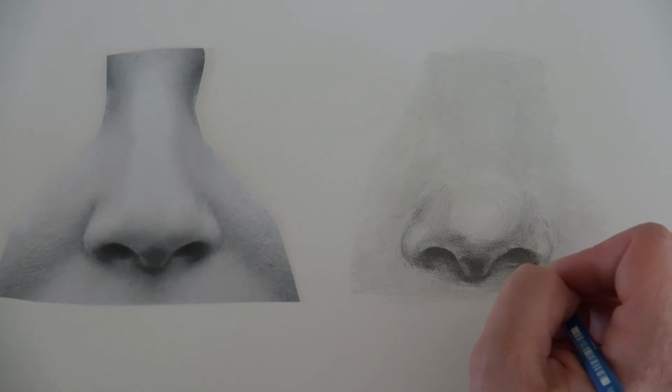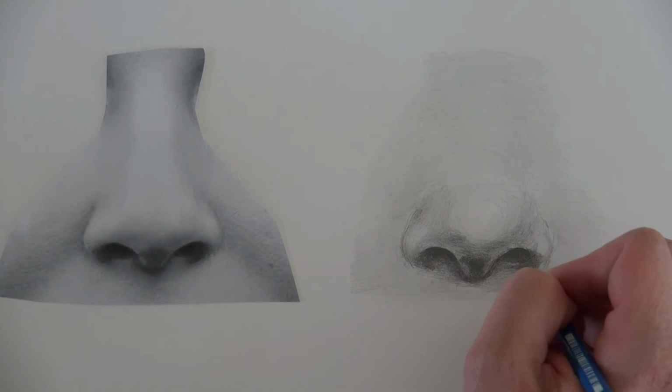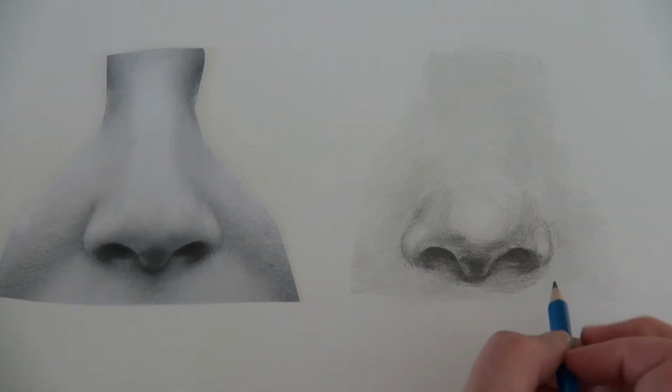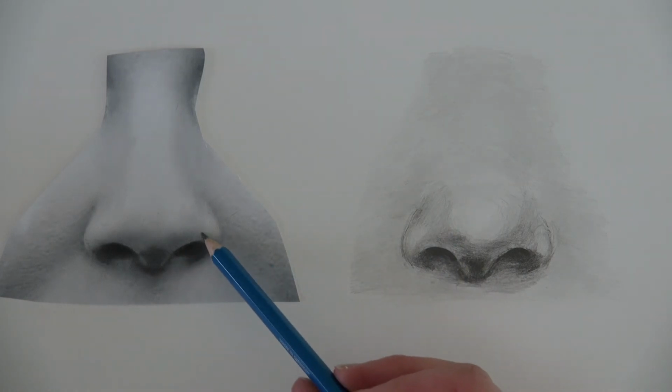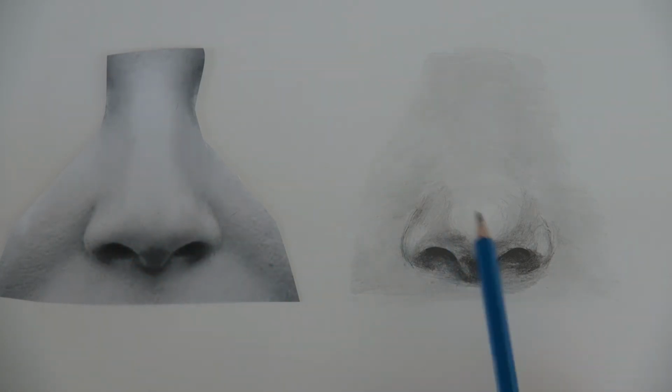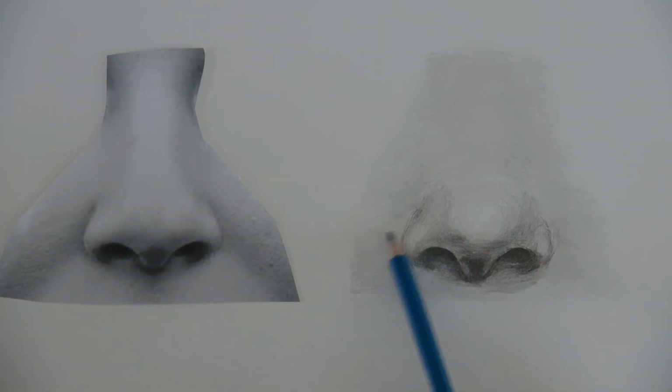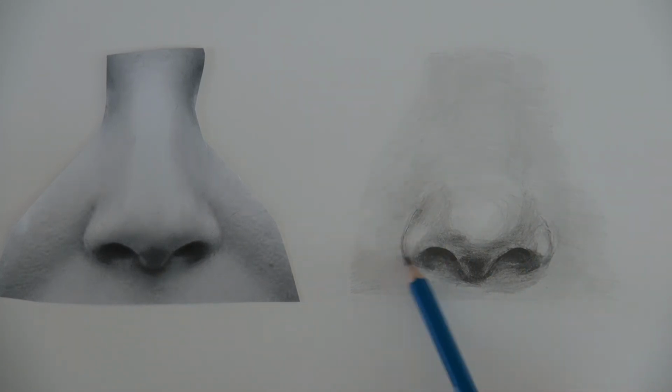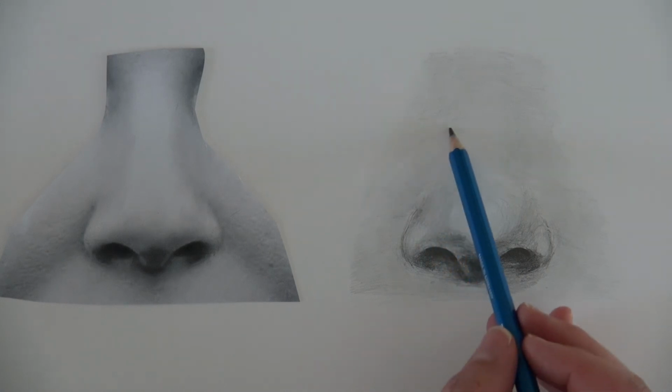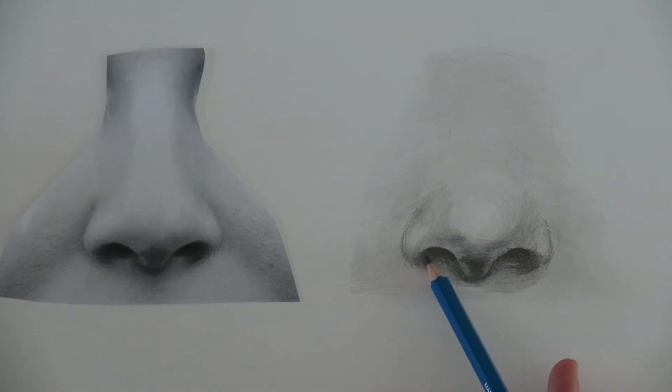And keep blending over here. All right. So I'm pretty much done with this area. I'm gonna work here and here on the sides of the nose, the wings of the nose, and then the bridge. I'm gonna work the bridge in there.